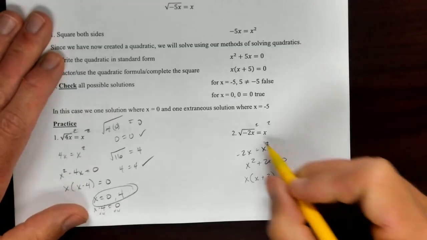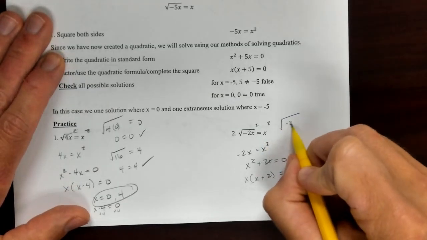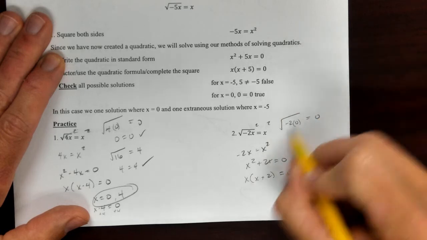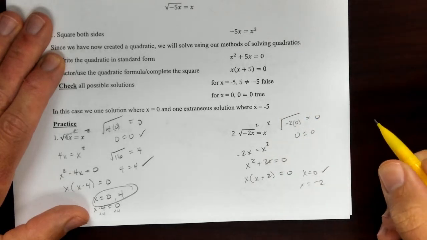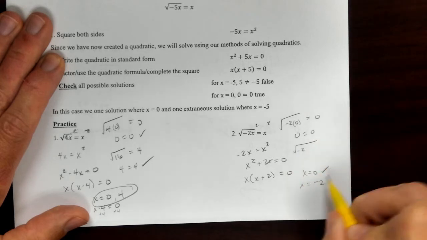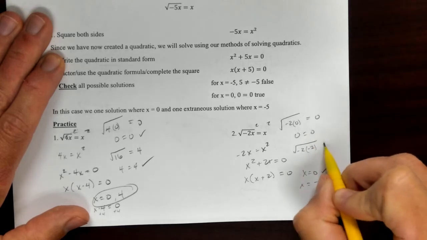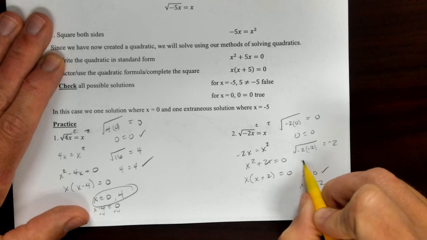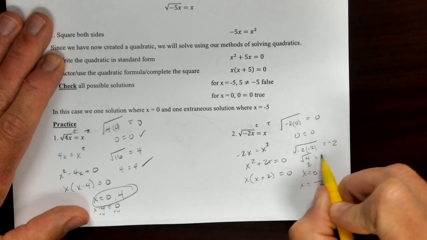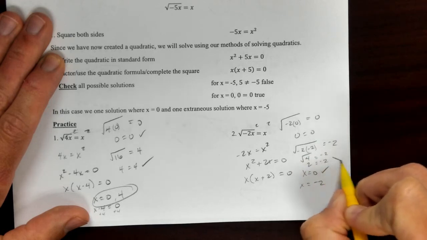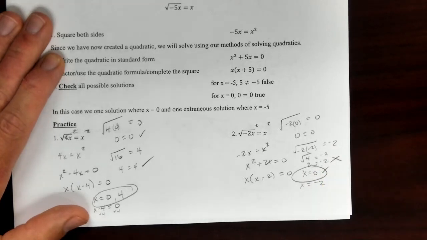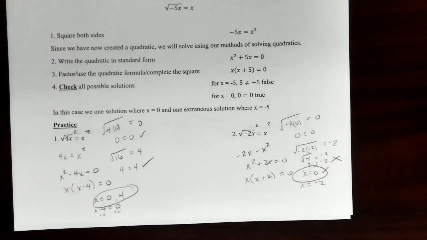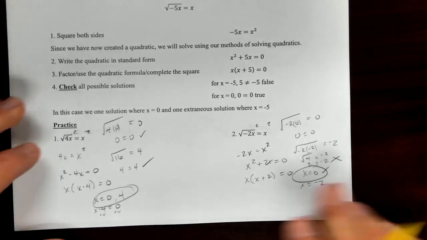Now let's make sure that those are both solutions. So the square root of negative 2 times 0 equals 0. The square root of 0 is 0, so 0 equals 0. You betcha. Square root of negative 2 times negative 2 equals negative 2. The square root of positive 4 is positive 2. Does that equal negative 2? No, it does not. So this is my solution, x equals 0. X equals negative 2 is what we call an extraneous solution.